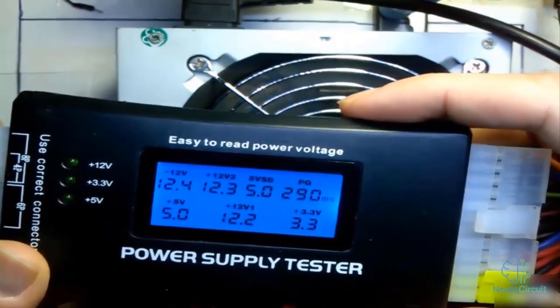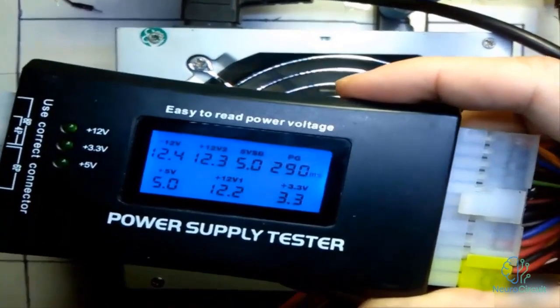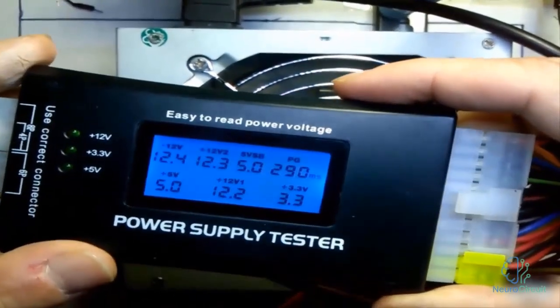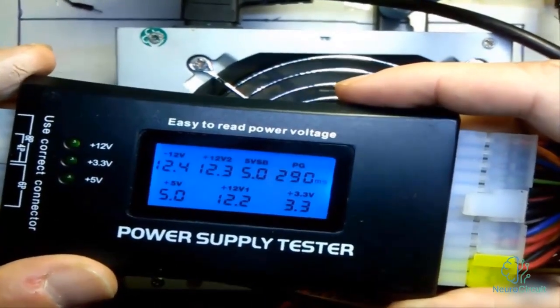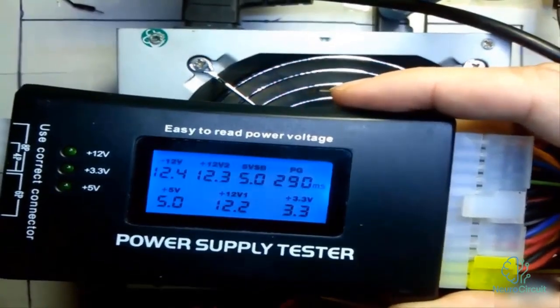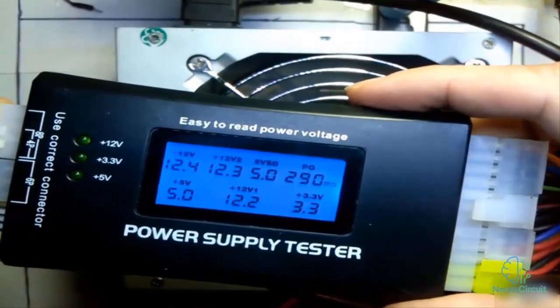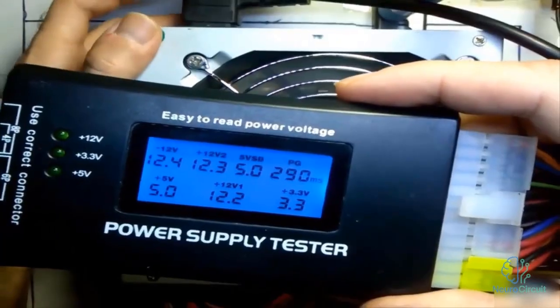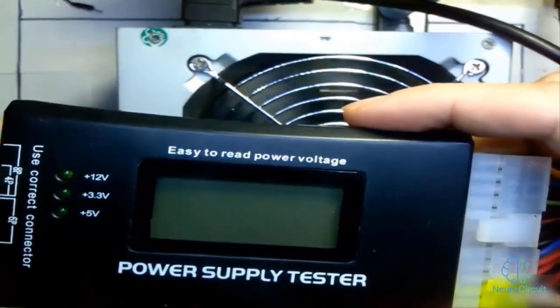And a healthy power supply should behave exactly like this. That is, when you test it with a power tester or a multimeter, the output voltage should be completely stable and shouldn't fluctuate. After testing with the power tester, now we'll move on to testing with the multimeter. I'm going to turn off this power supply again.